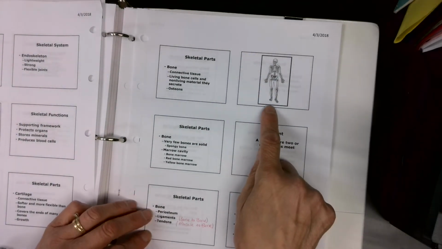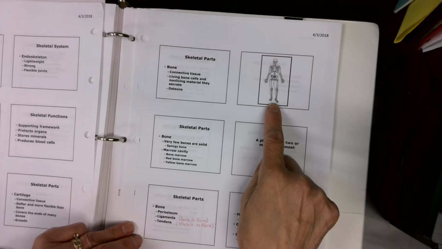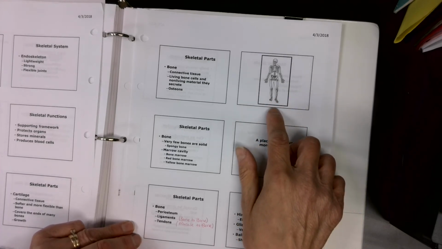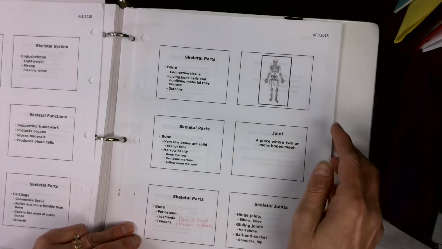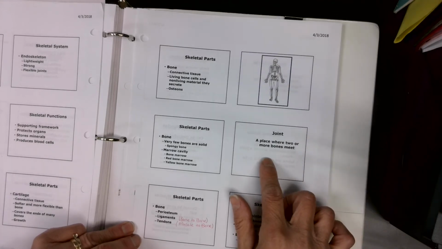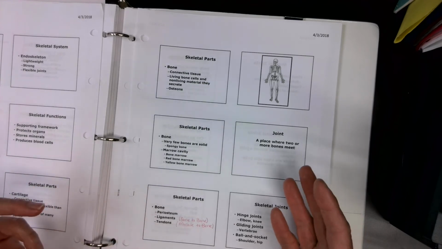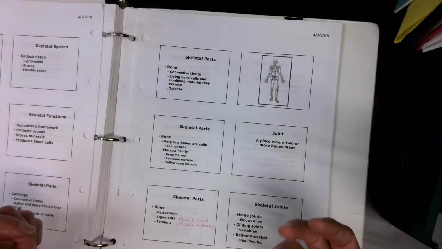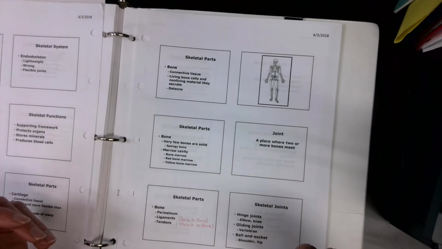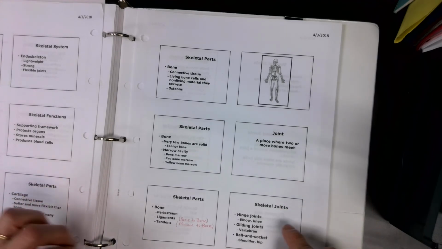Okay, here's a picture of our skeleton, and later on we'll talk about some of the different bones that are part of our skeleton. A joint is a place where two bones meet, right? Think about your wrist as a joint, your elbow is a joint, your knee is a joint, right?